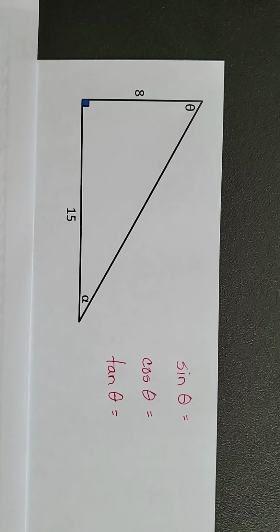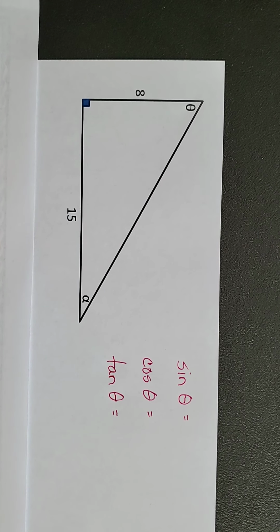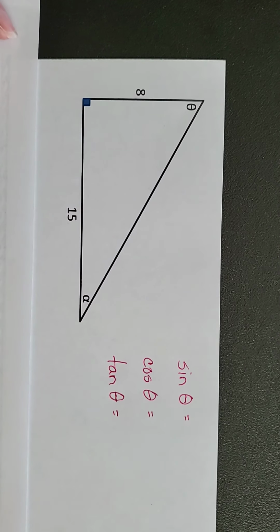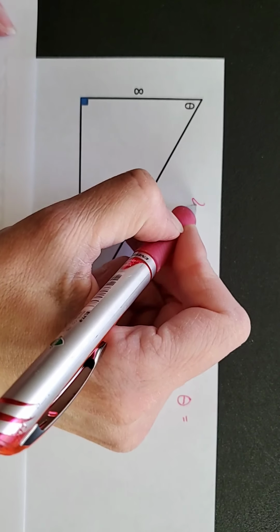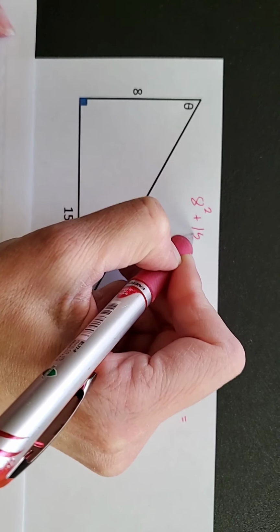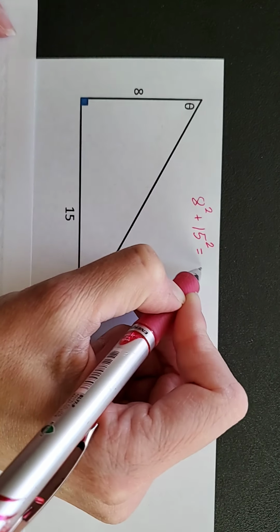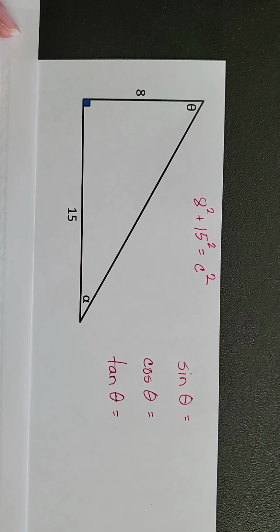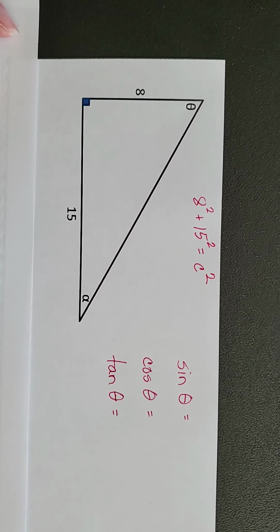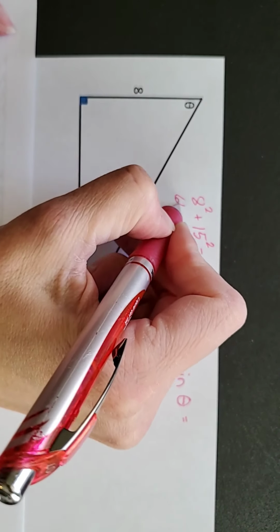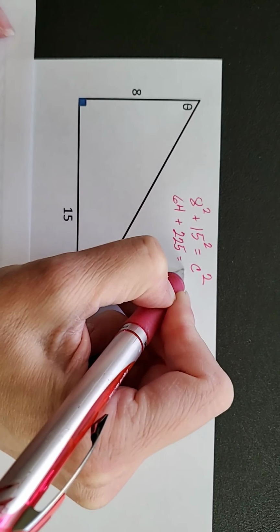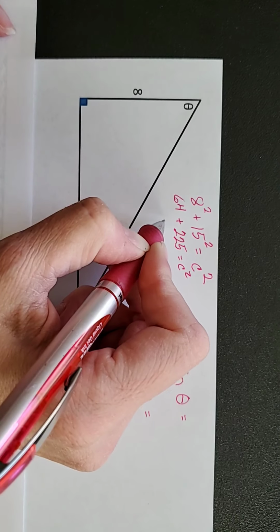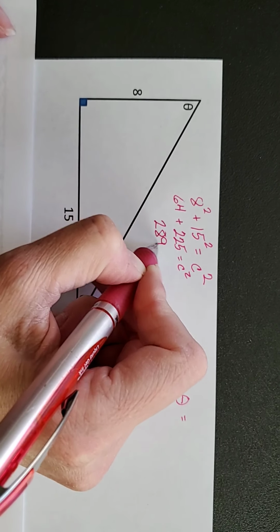In order to do that, I really do need all three sides of my triangle, and one of them's missing. So hopefully you think, oh, I need to use the Pythagorean theorem. Remember, legs squared plus legs squared equals hypotenuse squared. That is that c squared. And some of you might recognize this as a Pythagorean triple, but if you don't, that's okay. This is 225. And that becomes 289 when you add them.